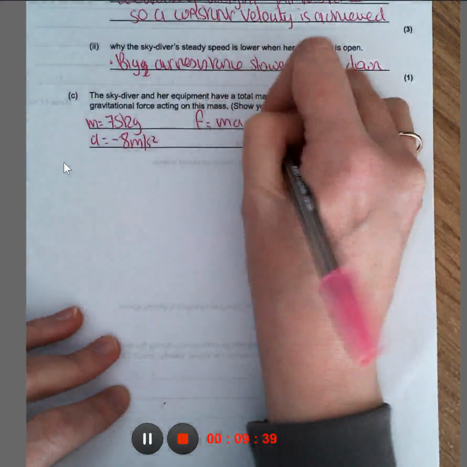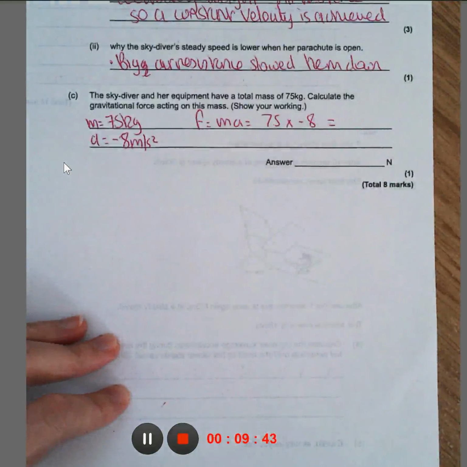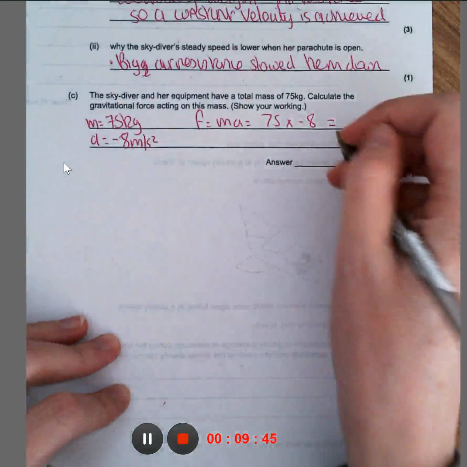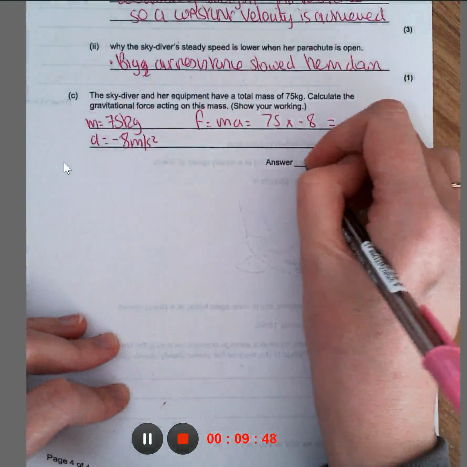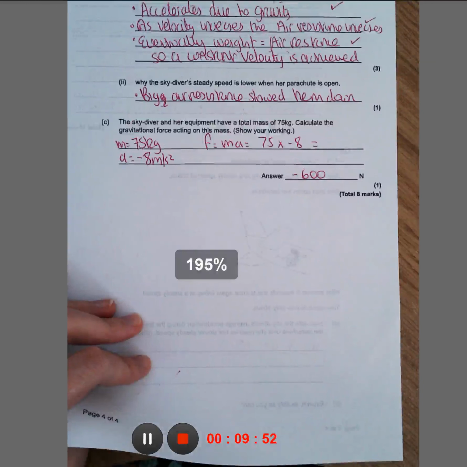So 75 times minus 8, which equals minus 600 newtons. It doesn't matter if you've got the minus or not, for 1 mark.